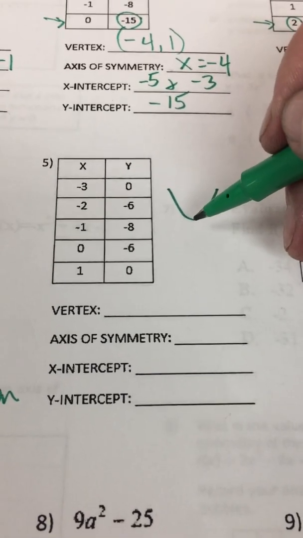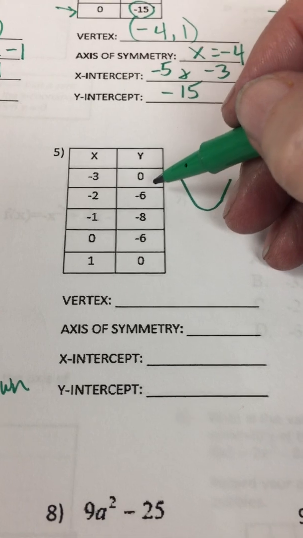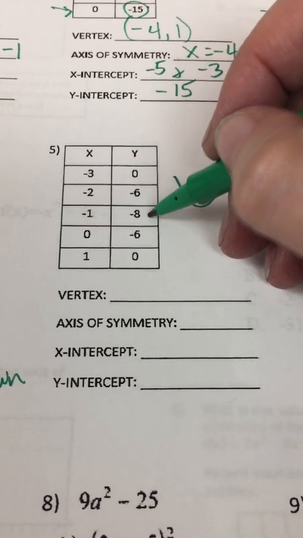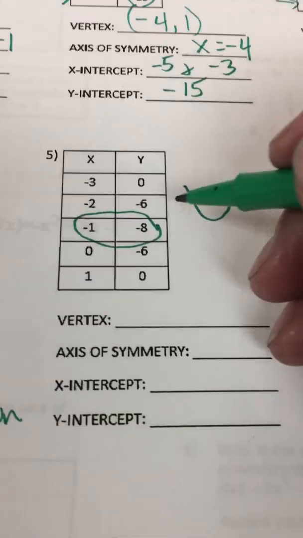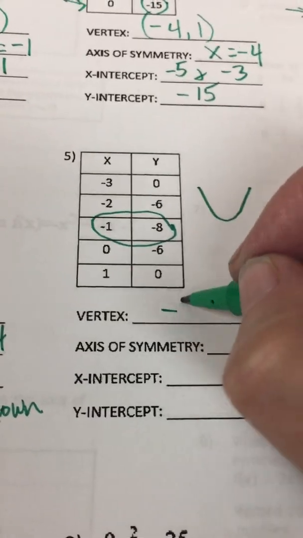It's got a low spot, a minimum. So I'm looking for the smallest y number, and the smallest y number in this list is -8. So remember, just look at the y numbers. We're looking for that, that is the vertex. So -1 is where it changed direction.